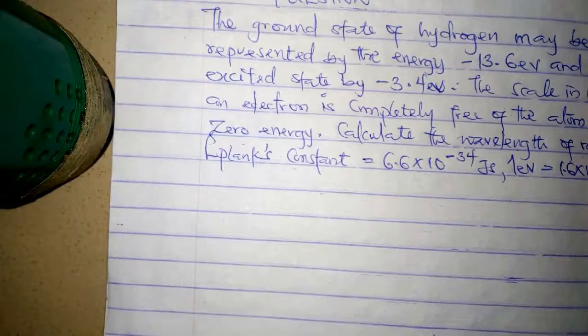Now, in this kind of question, how do we solve it? The ground state of hydrogen may be represented by the energy minus 13.6 electron volts and the first excited state by minus 3.4 electron volts. The scale in which an electron is completely free of the atom is zero energy. Calculate the wavelength of radiation. Planck's constant is 6.6 times 10 raised to power minus 34 joule seconds. 1 electron volt is equal to 1.6 times 10 raised to power minus 19 joules.